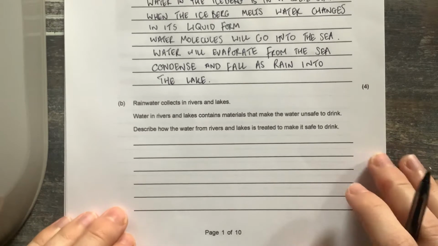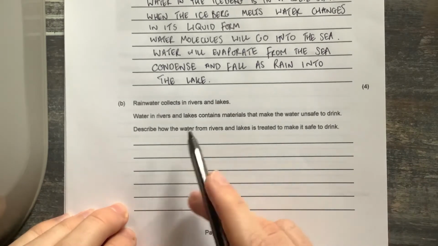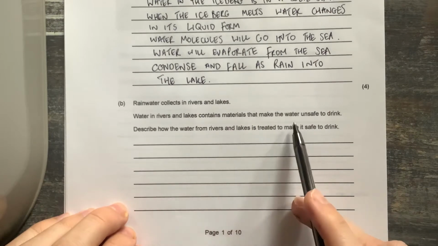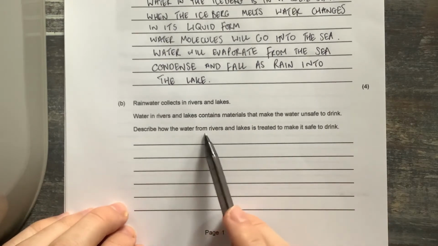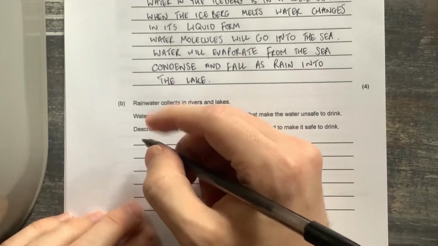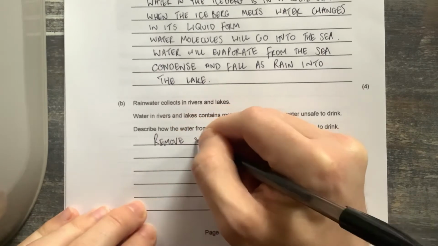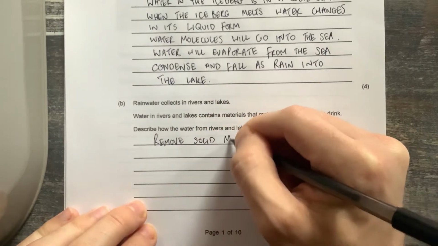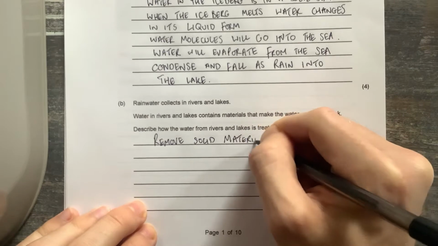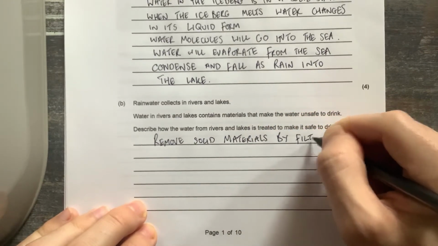Next up, rainwater collects in rivers and lakes. Water in rivers and lakes contains materials that make the water unsafe to drink. Describe how the water from the rivers and lakes is treated to make it safe to drink. So what happens is we remove solid materials by something called filtration.